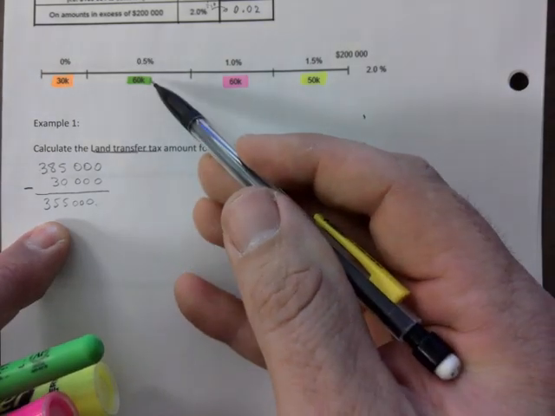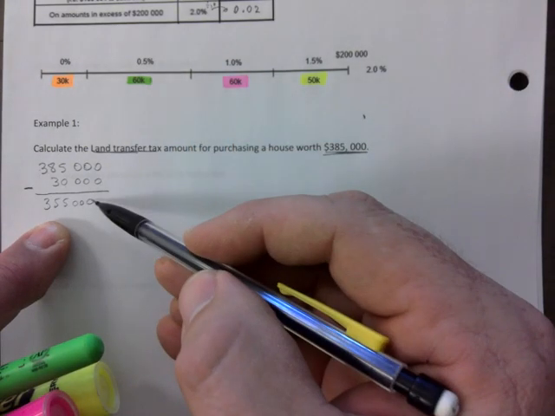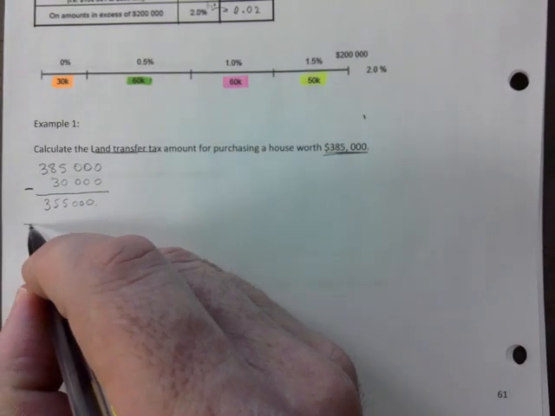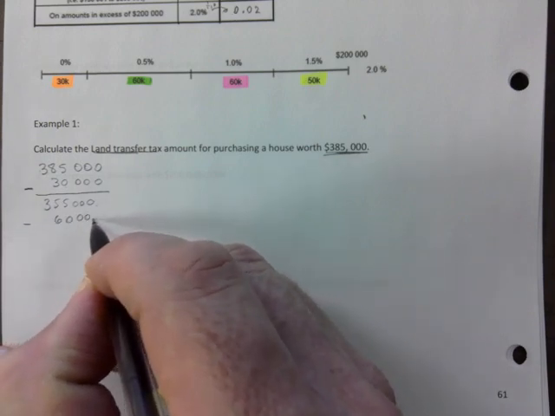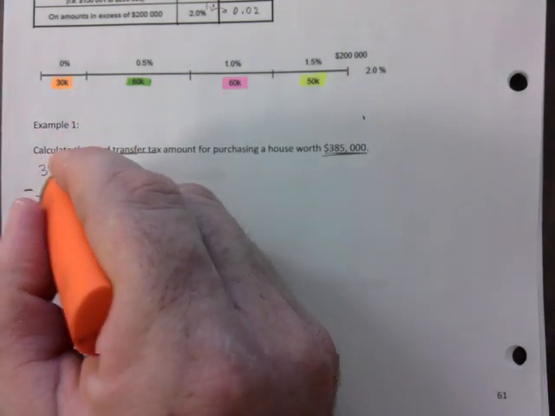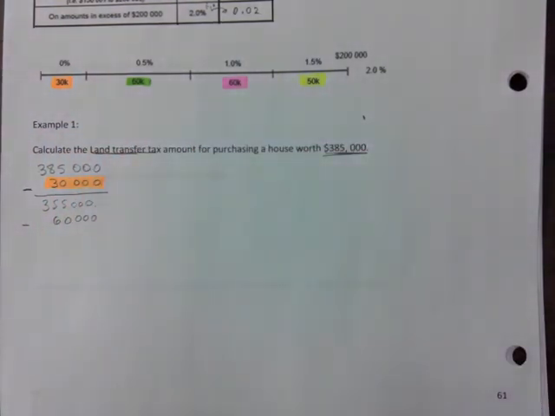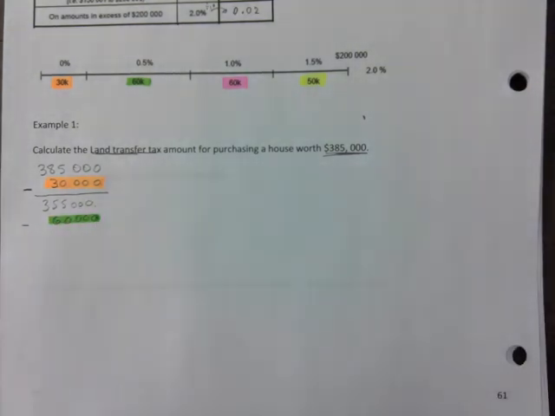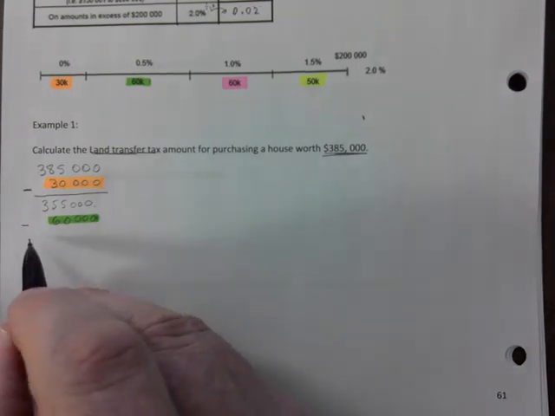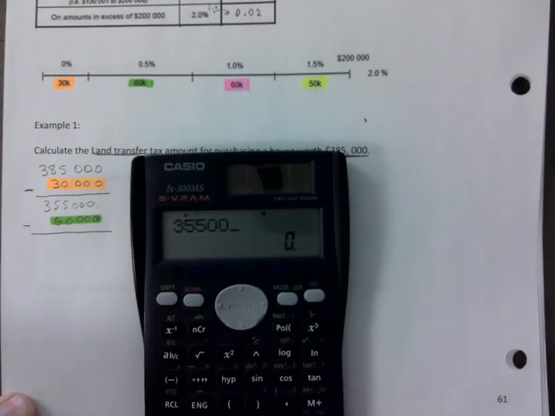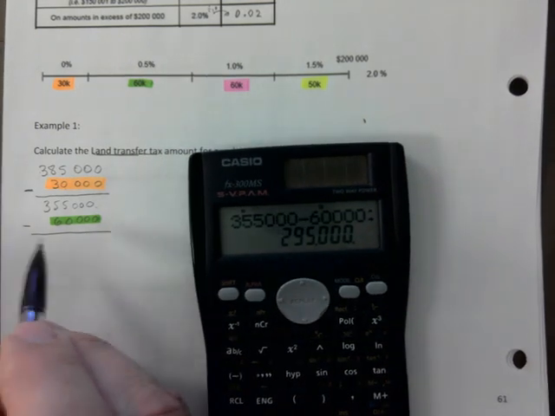Can you still keep going? Can you keep subtracting 60,000 from this number? And the answer is yes, right? 60,000. So I'm going to go minus 60,000. And I should highlight because I promised I would, right? So the first one, I'm going to do orange. Then the next amount, I'm going to do 60,000. I'm going to use my calculator here because minus 60,000, you're at 295. So write that down, 295.